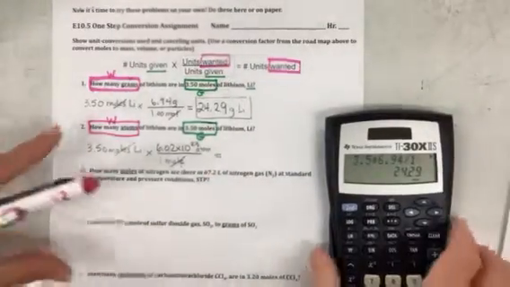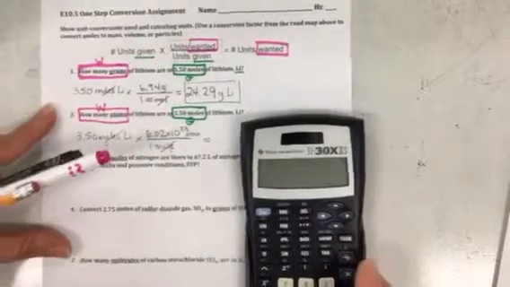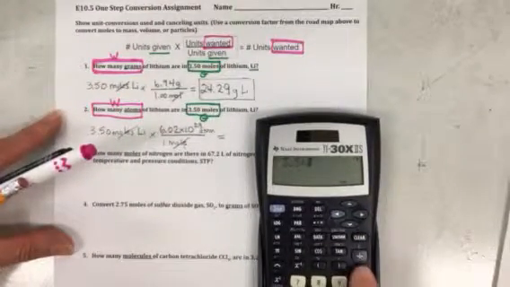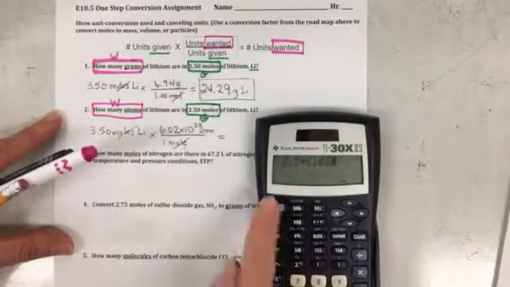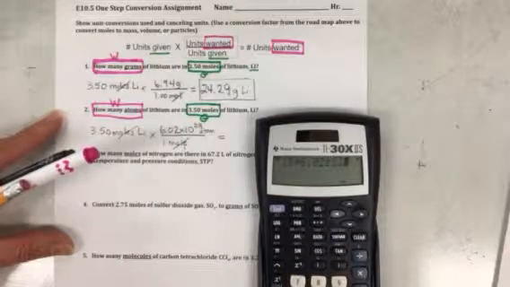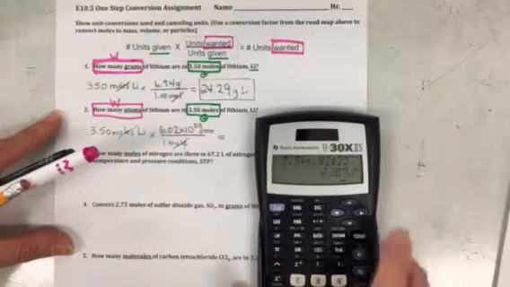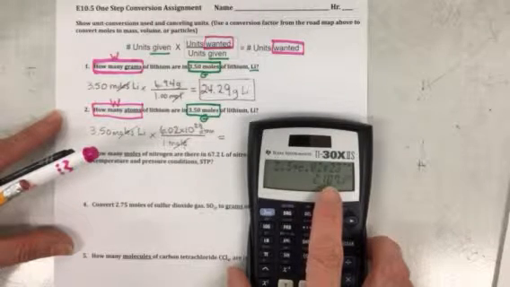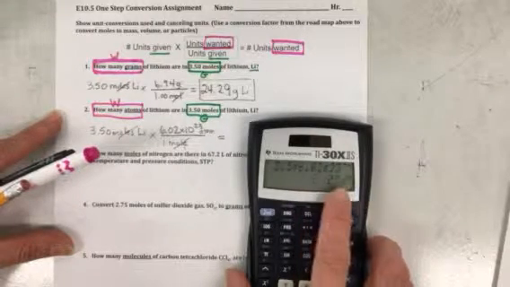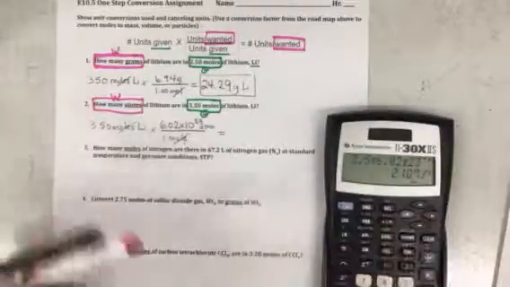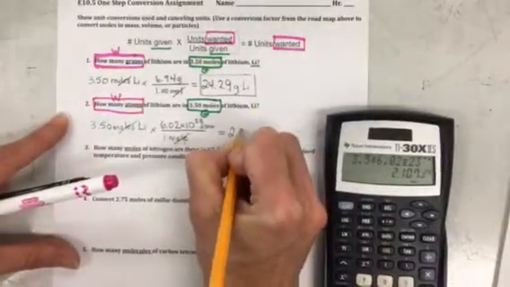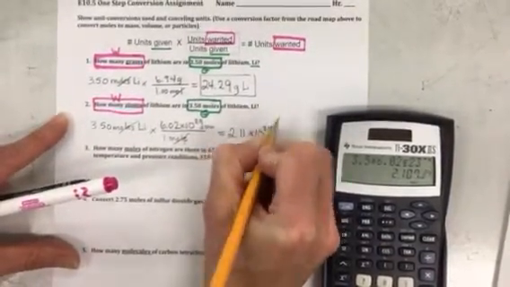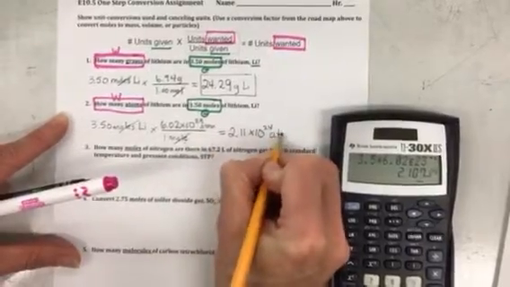And then we're going to use our calculator. Clear? So 3.5 moles times 6.02 E23 divided by 1 equals 2.107. I'm going to round that to the nearest hundredth, so it's 2.11 times 10 to the 24th. You have to include that at the end. And that is atoms now.